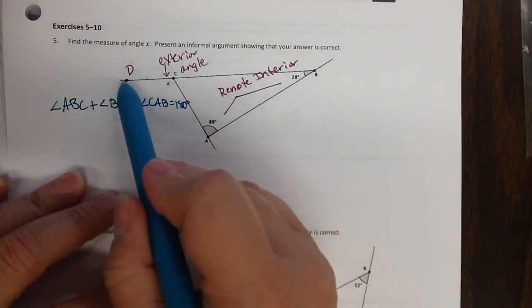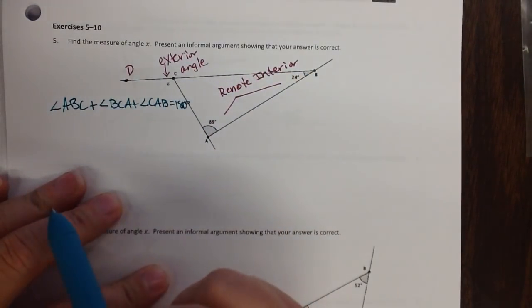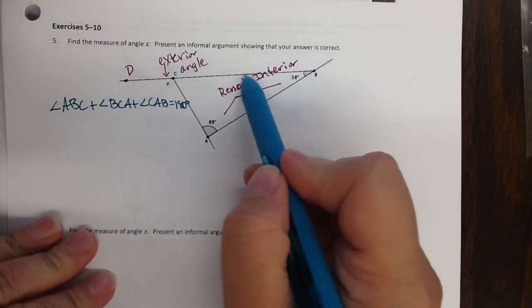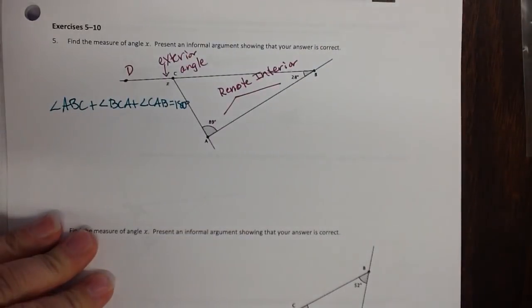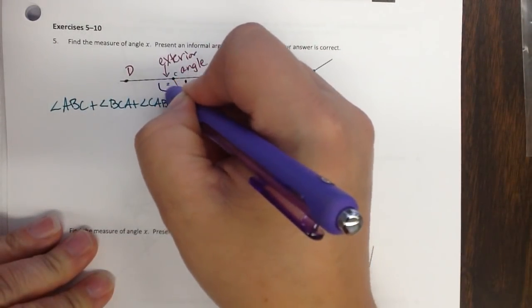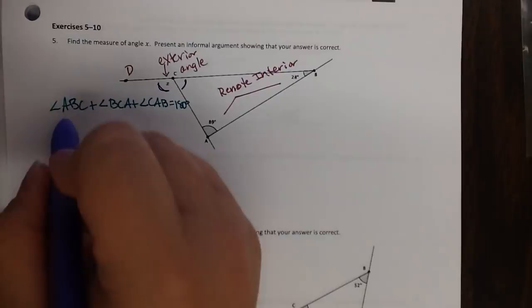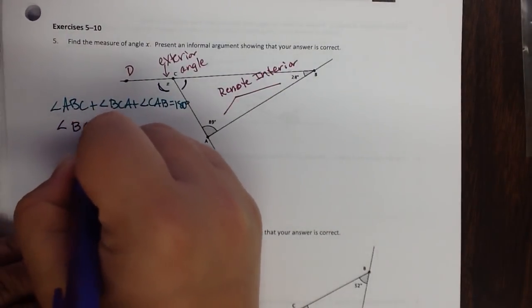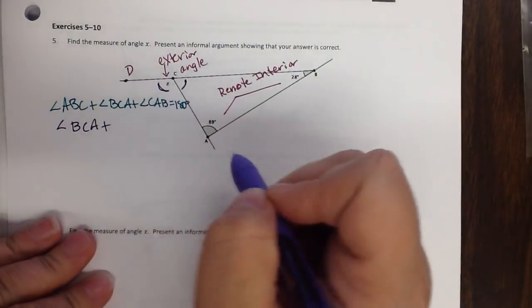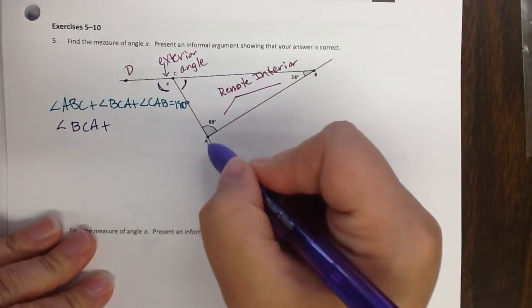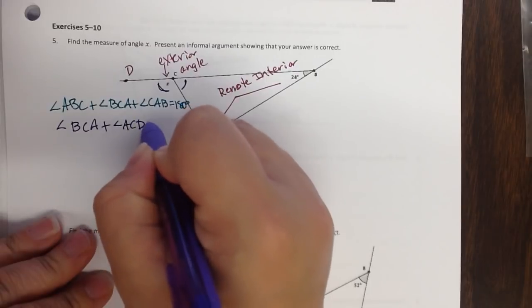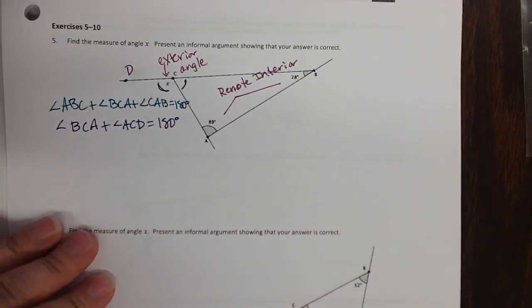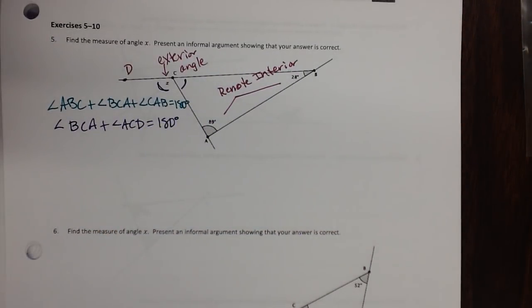We also know that a straight angle is 180 degrees. So here's our straight angle right here. I know that this angle right here and this angle right here equal the straight angle. So angle BCA plus angle ACD equals 180 degrees. Then we're going to set them equal to each other because they both equal 180.